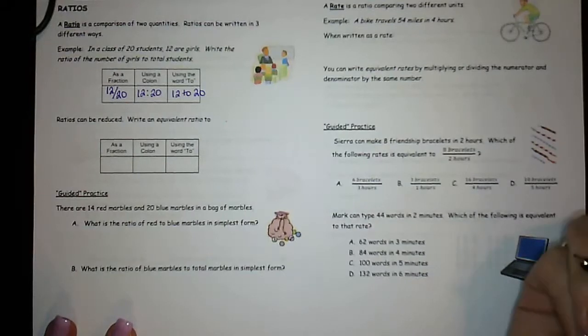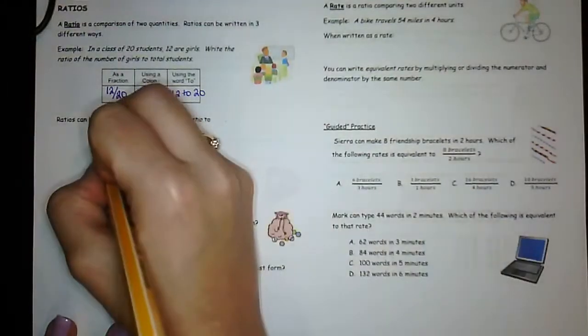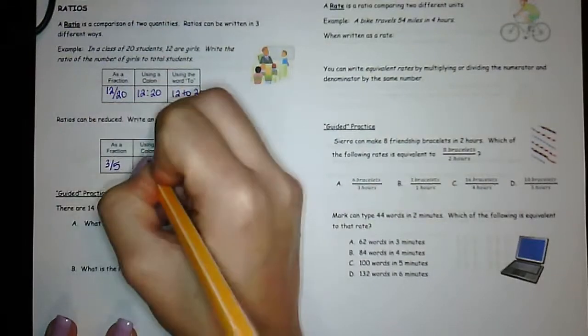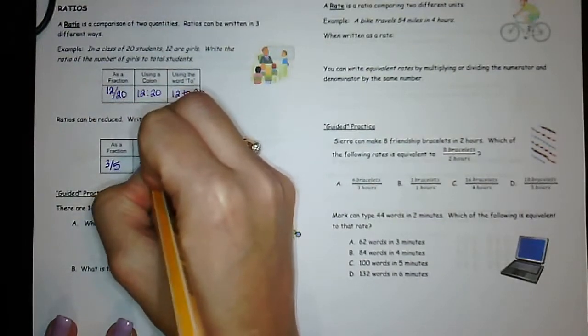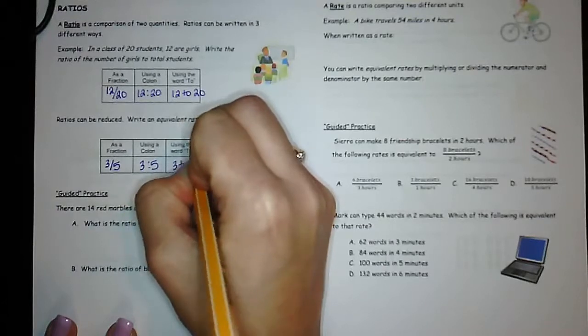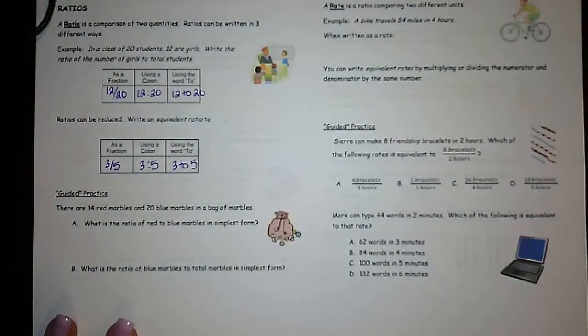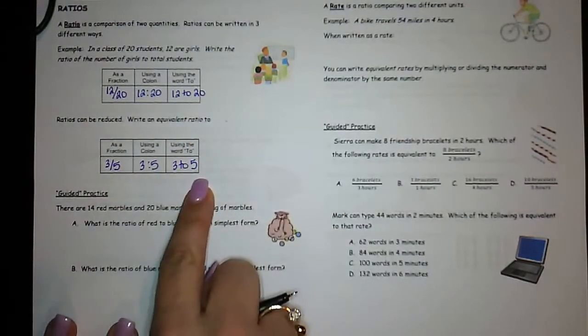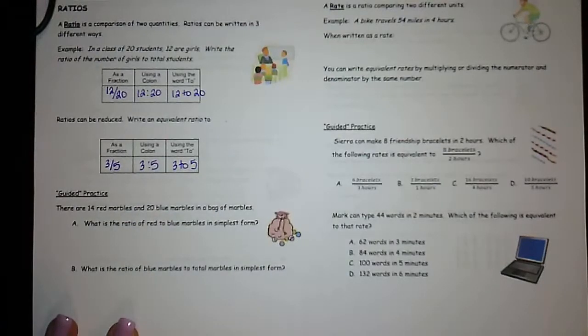Ratios can be reduced, and I highly recommend that you just go ahead and reduce them. All of them should pretty much be reduced. So this is how you write all of those in reduced form.